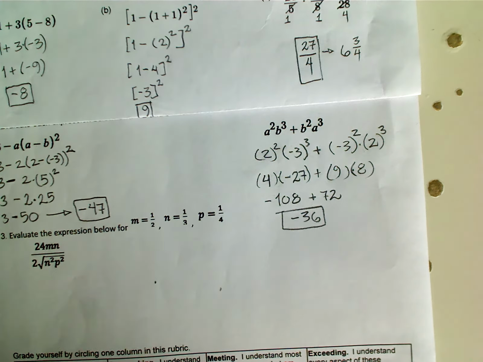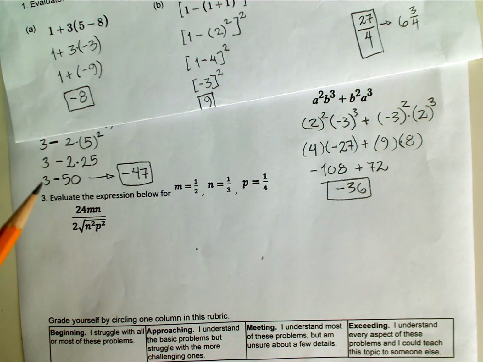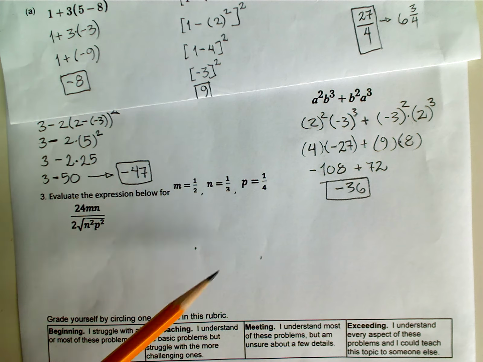Anyways, check out the third part of this solution, the third video in this solution set, to see my solution for number 3.